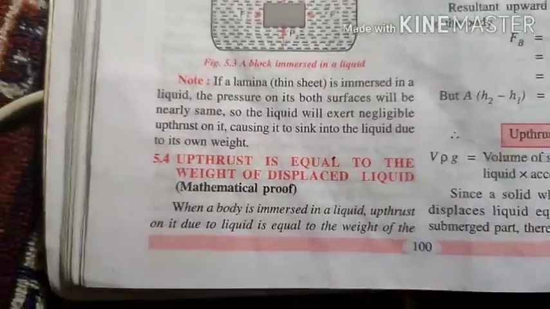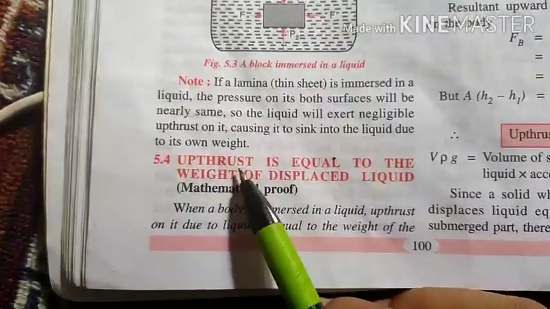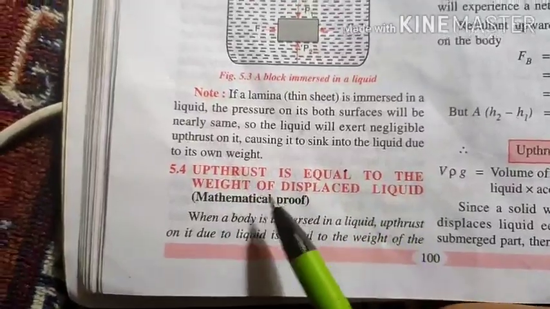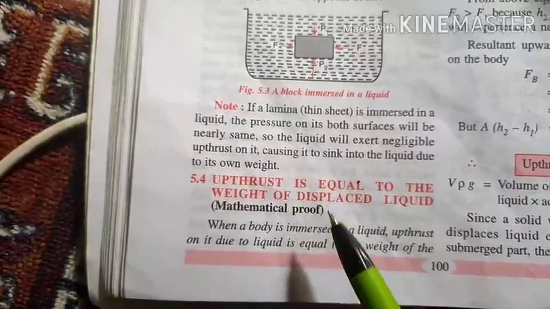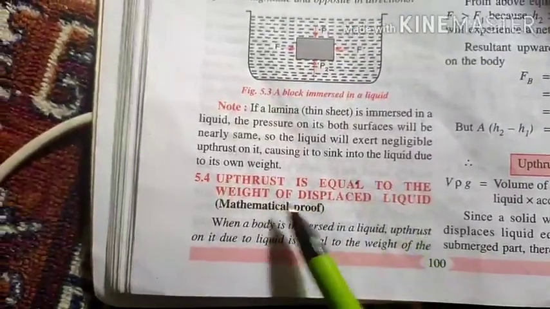Hello children, let me explain another topic. Upthrust is equal to the weight of the displaced liquid. We will mathematically prove that. Okay, upthrust is equal to the weight of the displaced liquid.